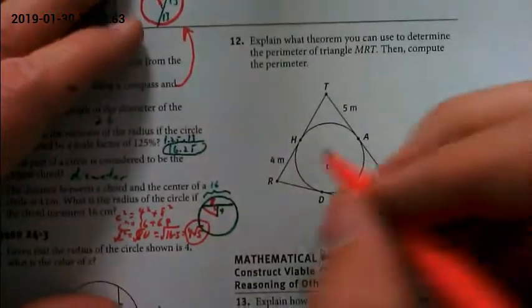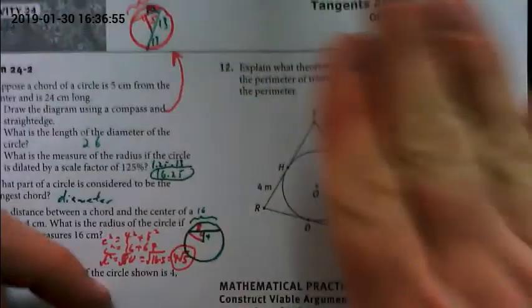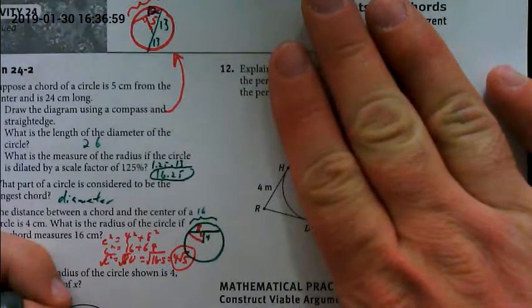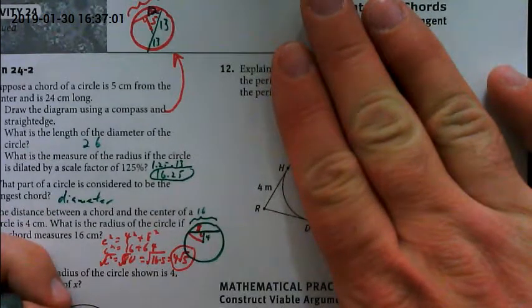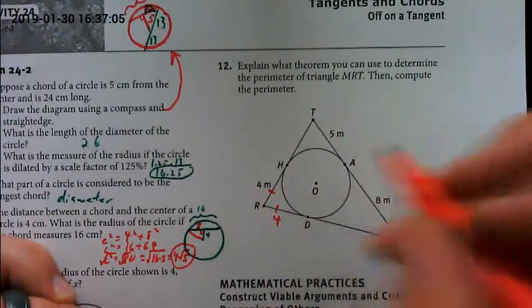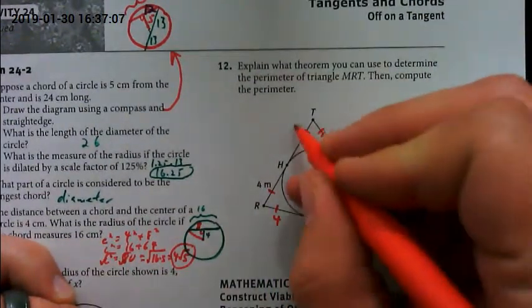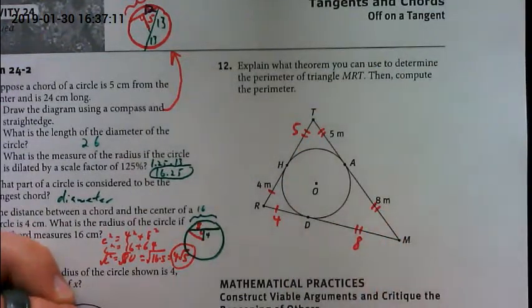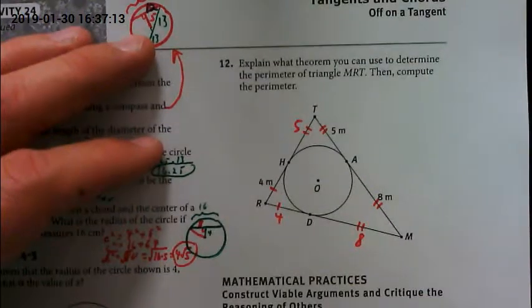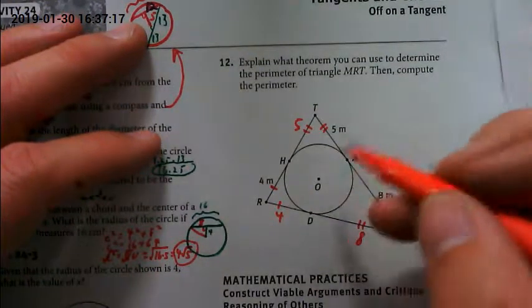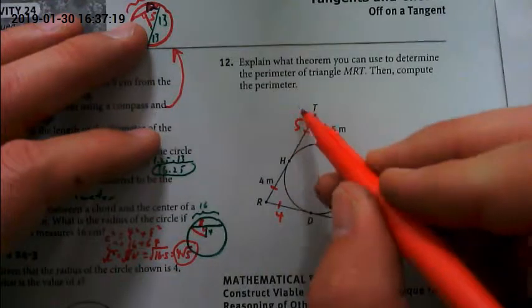So on number 12, again, each set of tangent segments from the point of tangency to this common exterior point has to be congruent. So these two are congruent, so this is 4. These two are congruent, so this is 5. These two are congruent, so this is 8. They want us to figure out the perimeter of the triangle, so we just add them all up.